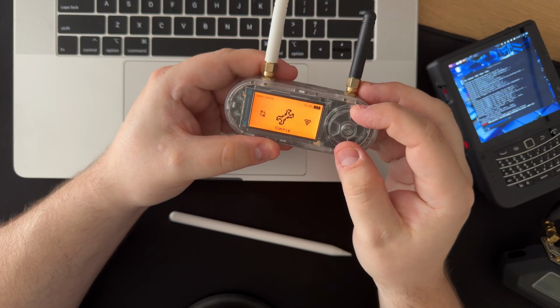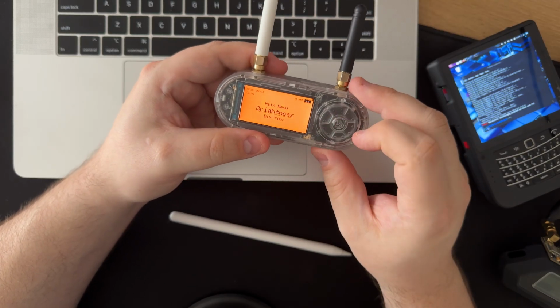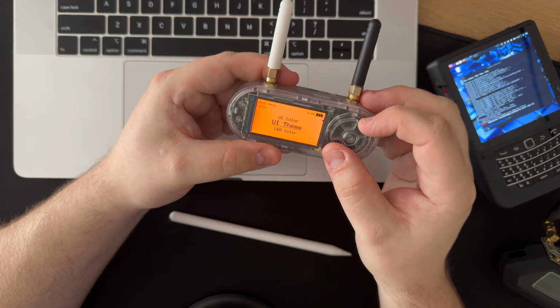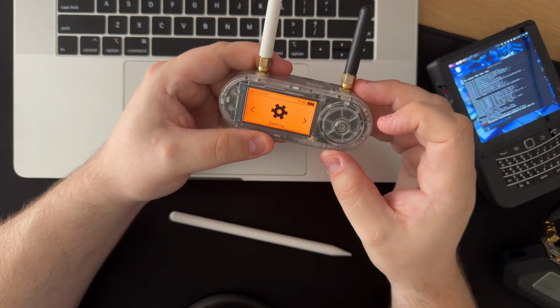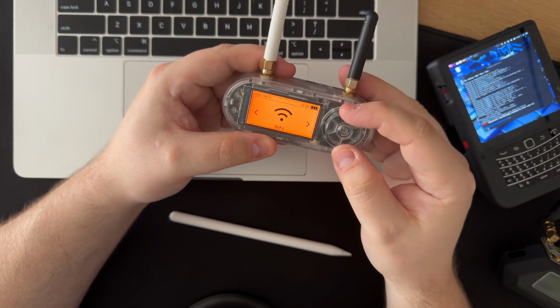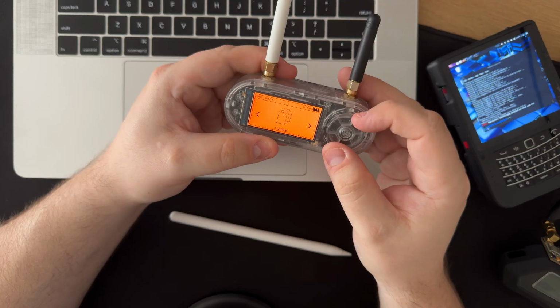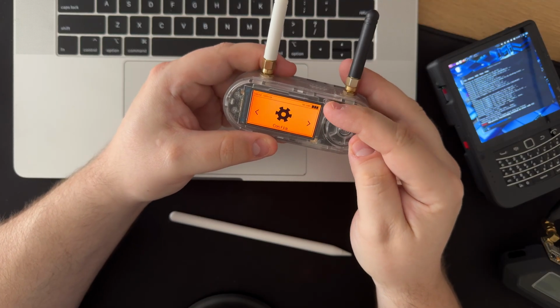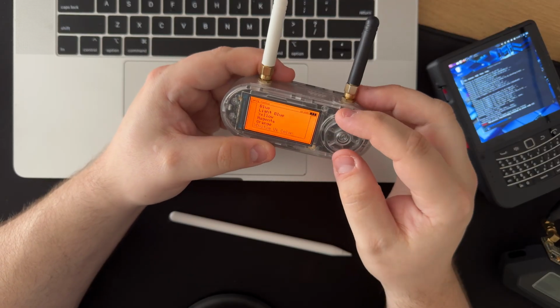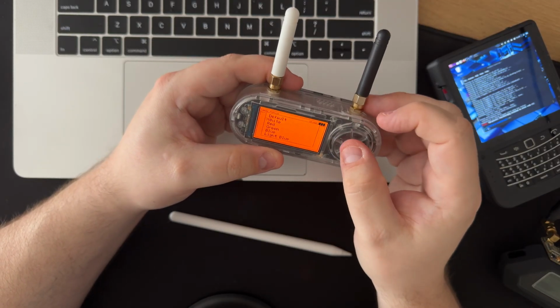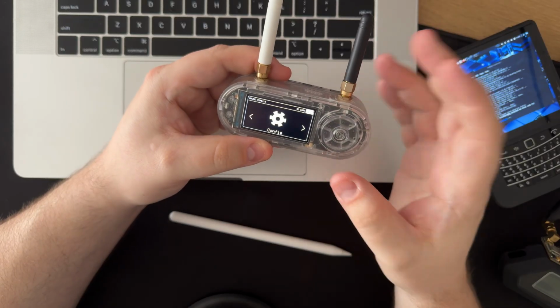If you want to revert back, we'll go back to config, go back to UI theme, and click default. That'll allow us to get our icons back to the way they were. Then we'll go back to config, go to UI color, and choose the color that we were at before.